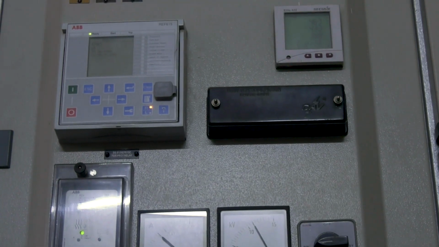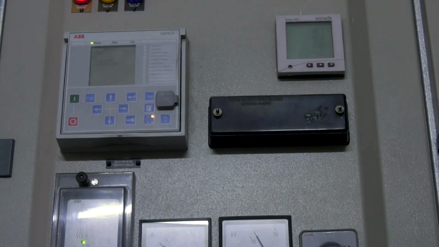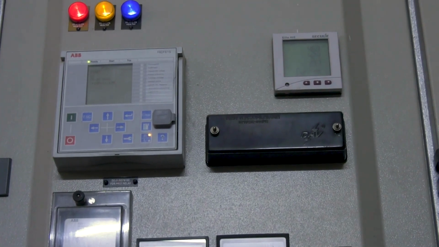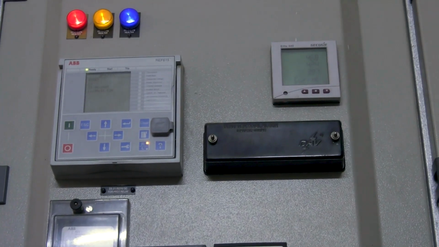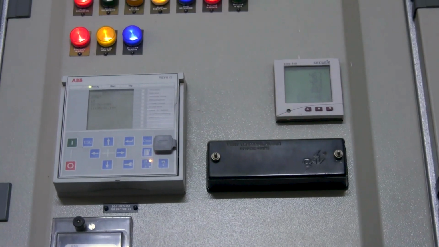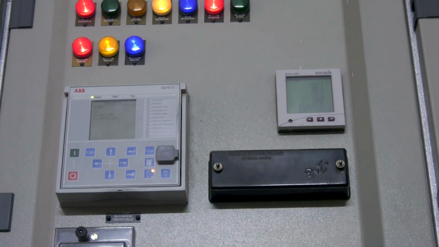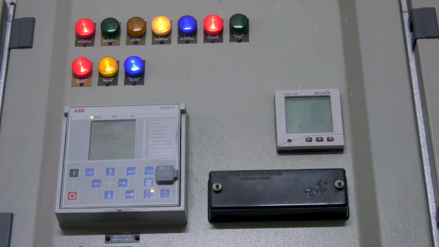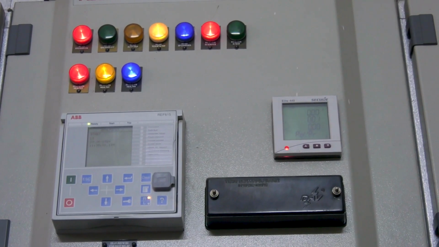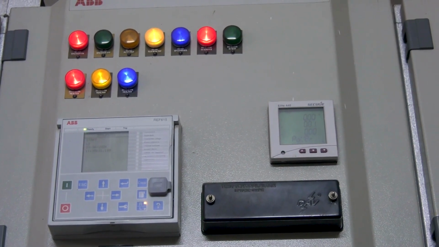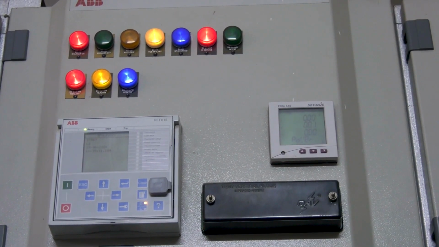Additionally, the REF 615 protection relay is a multifunctional protection relay for feeder protection, and the Secure Elite 440 is a digital power meter for monitoring various electrical parameters. Indicators above these components provide quick visual feedback on the status and health of various system components and phases, aiding operators in effective system management.